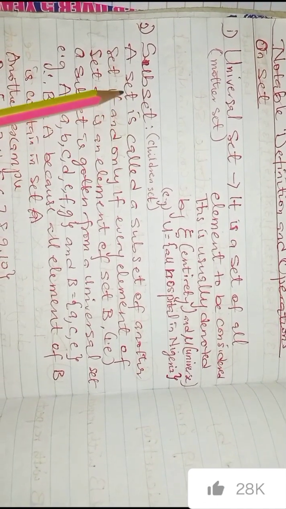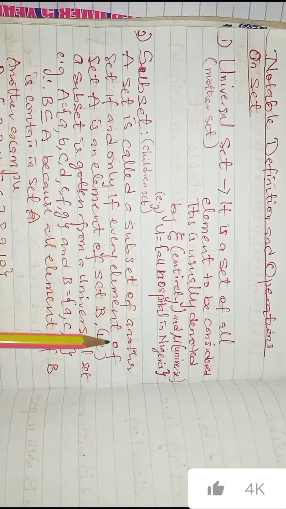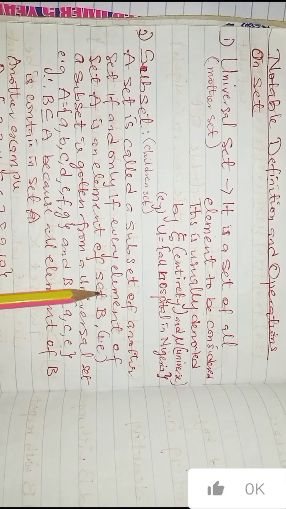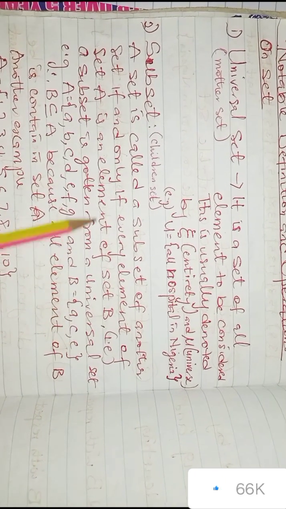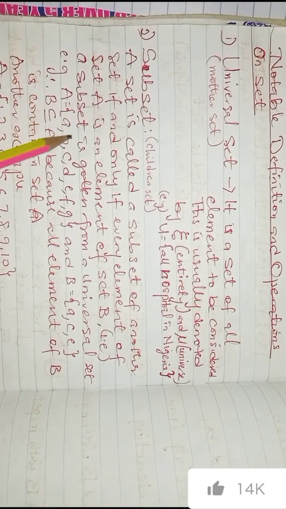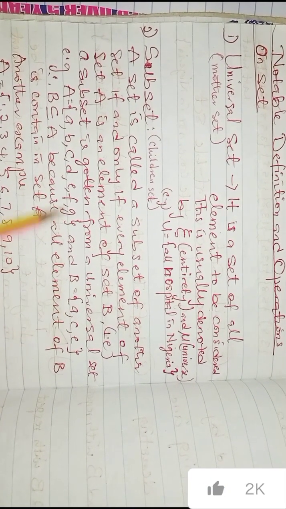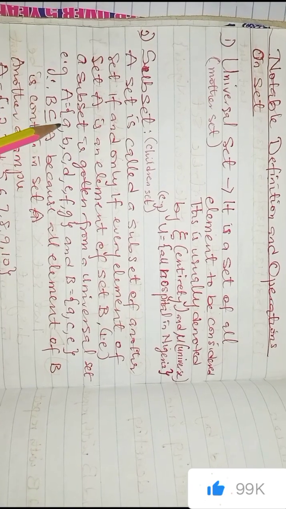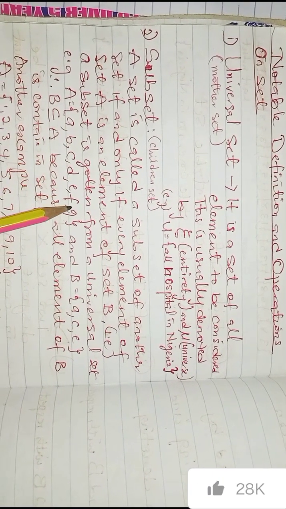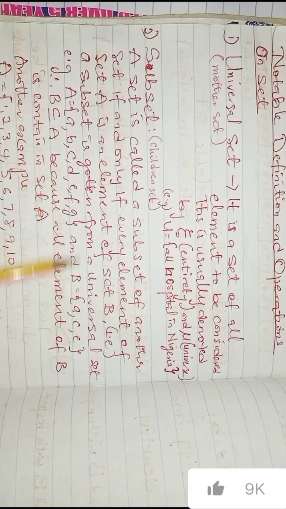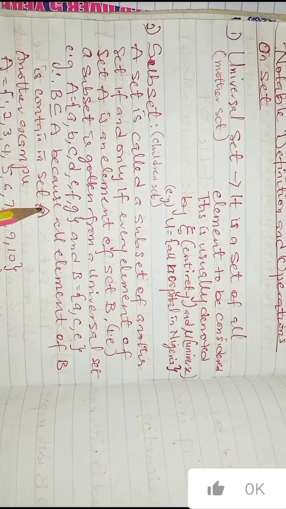So a set is called a subset of another set if and only if every element of set A is an element of set B. That is, a subset is gotten from a universal set. For example, this is a set now: A = {A, B, C, D, E, F, G}, and B = {A, C, E}. Therefore, B is a subset of A. How do we know? If you watch carefully, some of the values here in A are in B. So B is part of what? A. Because all elements of B are contained in set A.